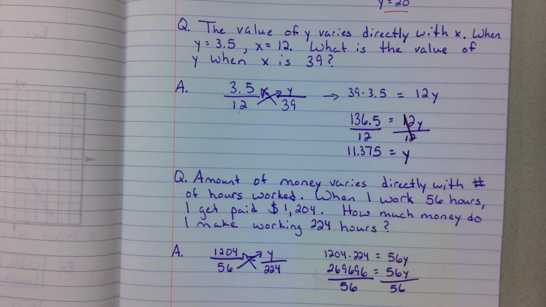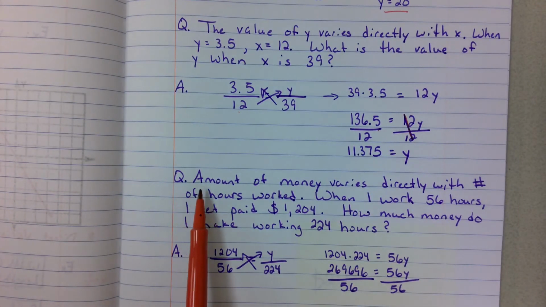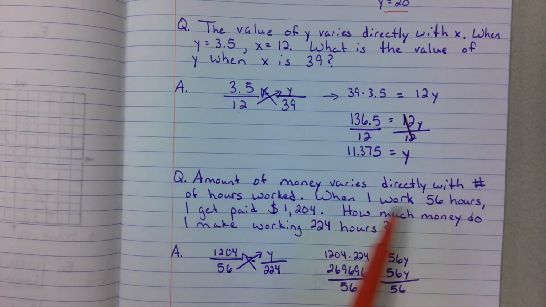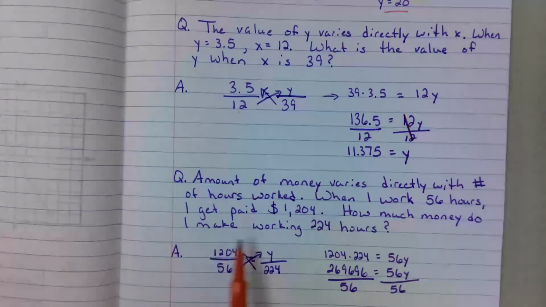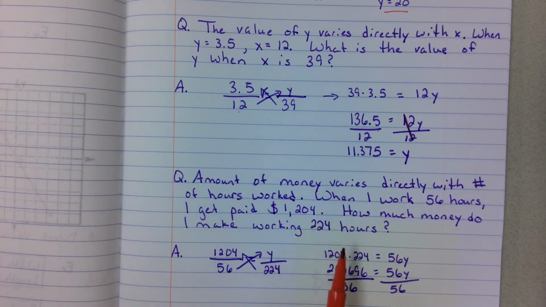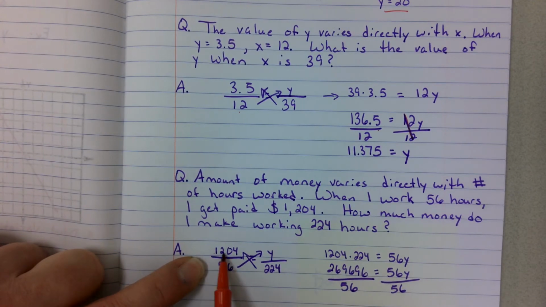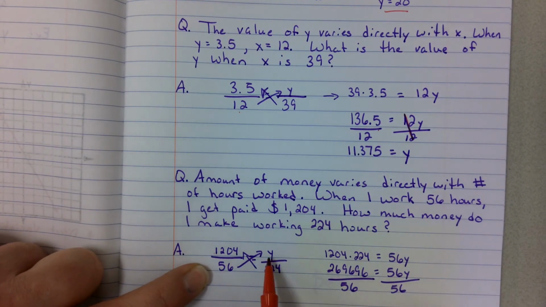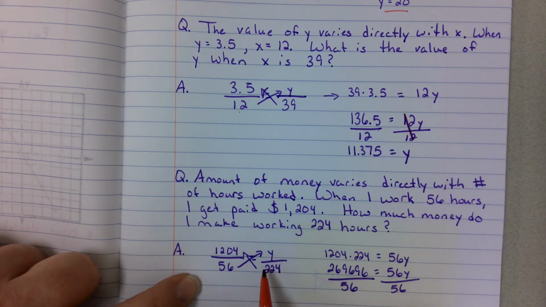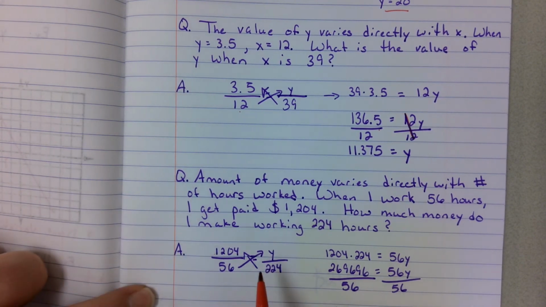My next one here says the amount of money varies directly with the number of hours worked. When I work 56 hours, I get paid $1,204. How much money do I make working 224 hours? So I've set my proportion up here: 1204 divided by 56 is equal to, we don't know how much money, over 224 hours.